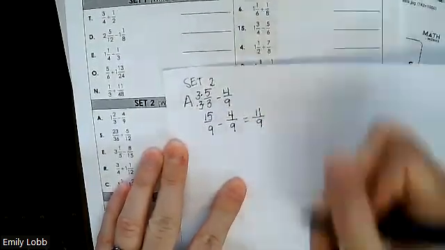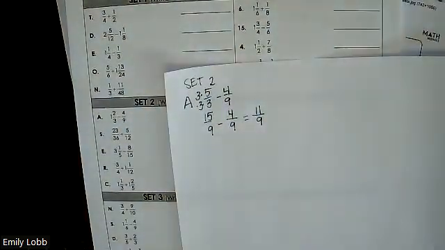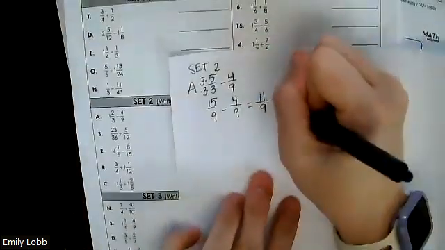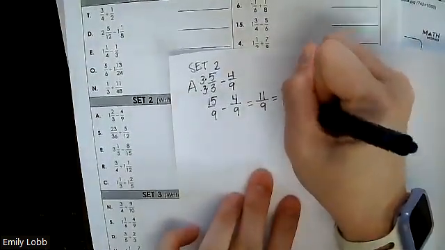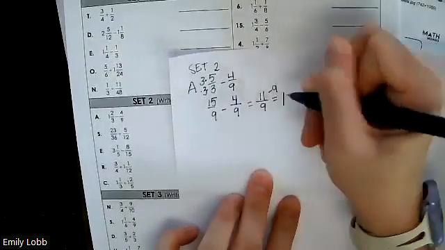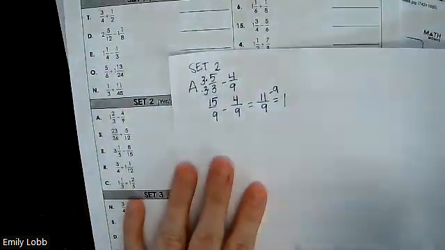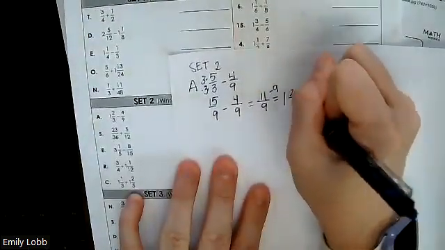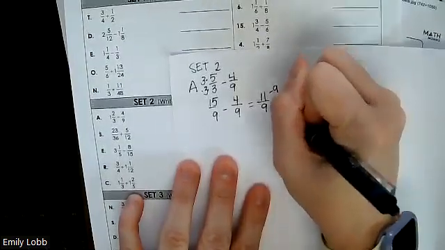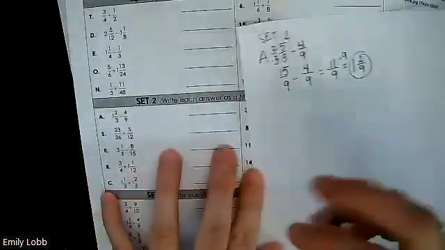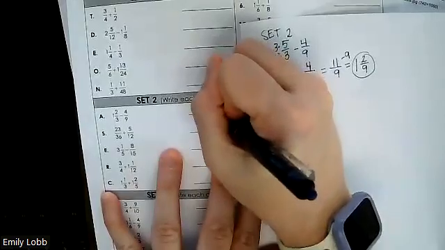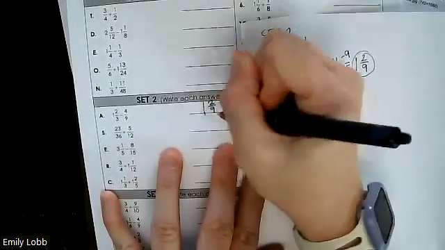11/9. Now I have to change it back into a mixed number. So how many groups of 9 can I take out? One group of 9 would be 9 people, right? 11 minus 9 is 2. And my denominator stays the same. So I'm going to write that 1 2/9 neatly here.